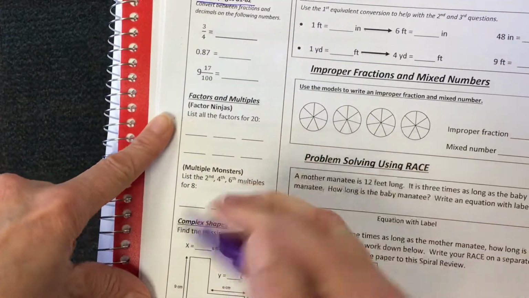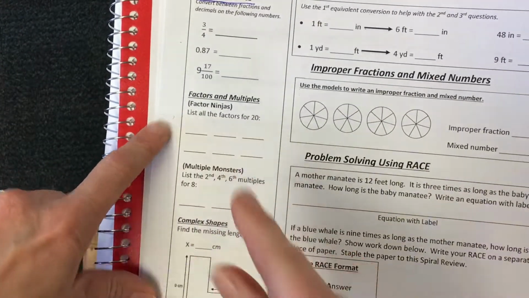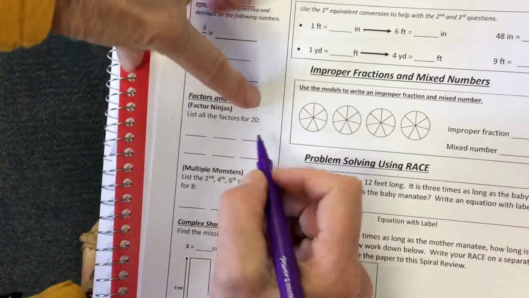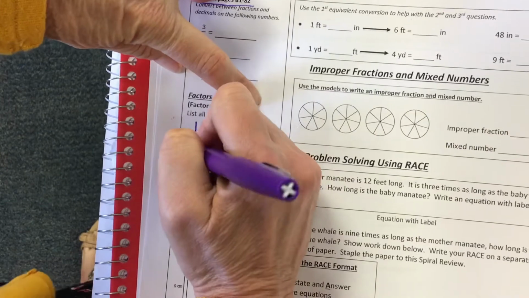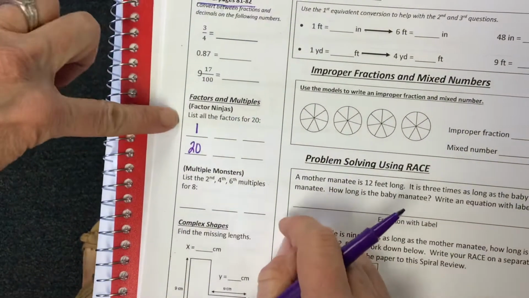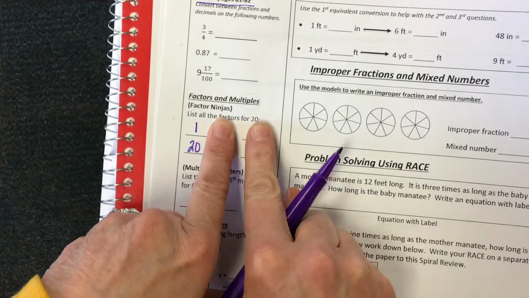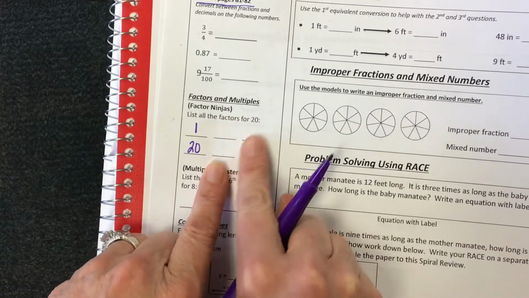Factors and multiples. List all the factors for 20. What numbers can I multiply and get 20? Well, the first one is going to be 1 times 20. See how I put the 1 on top and the 20 right underneath it? See if you can find the other two factor pairs for a total of 4 more factors for 20.